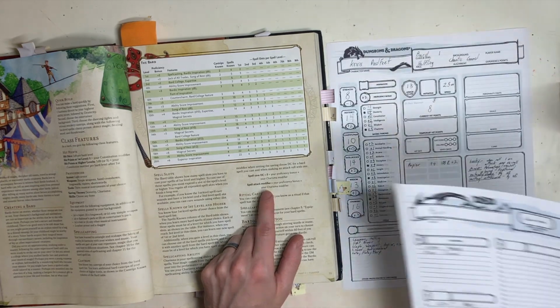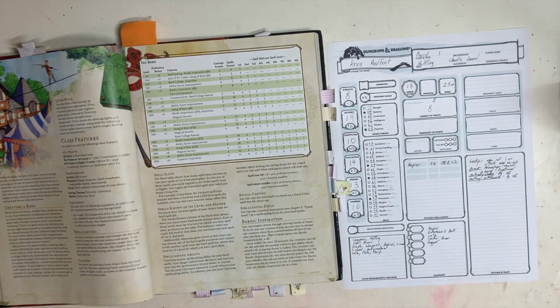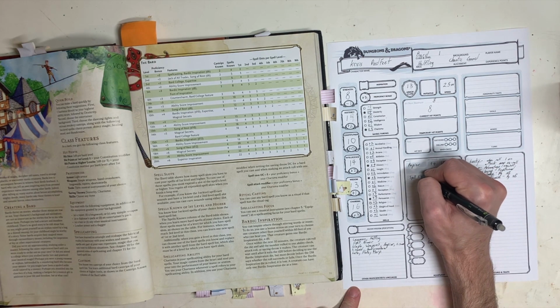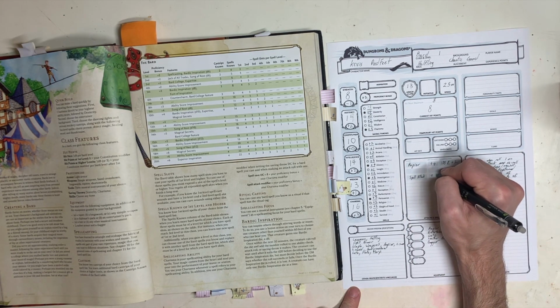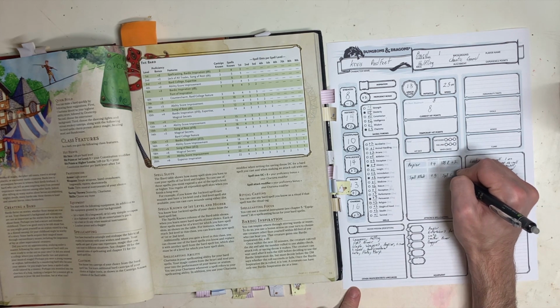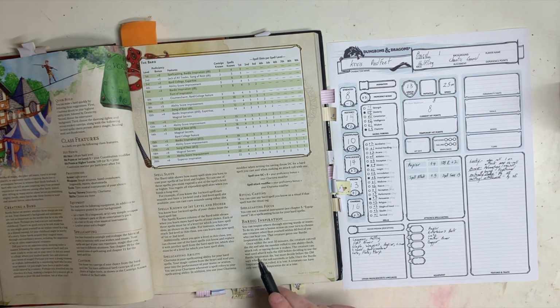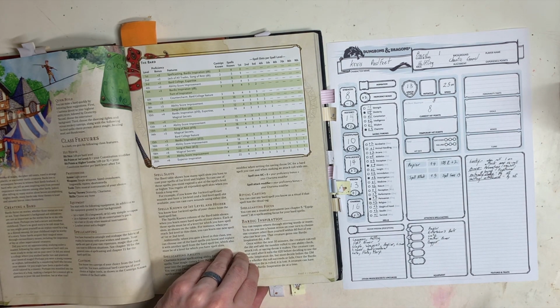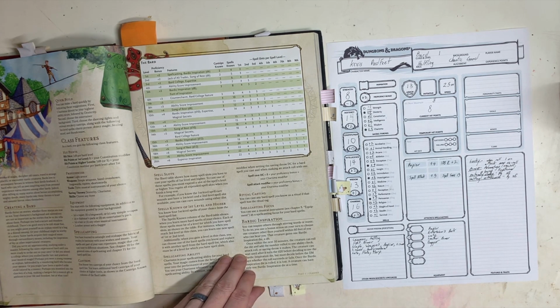Personally, I tend to keep all my spells in a separate piece of paper, but I still note my spell attack info here on this front page, just for convenience. Now we're nearly done, and we just have to polish them off with a background. The background can be really useful in helping you flesh out the character and their personality and how they will act.